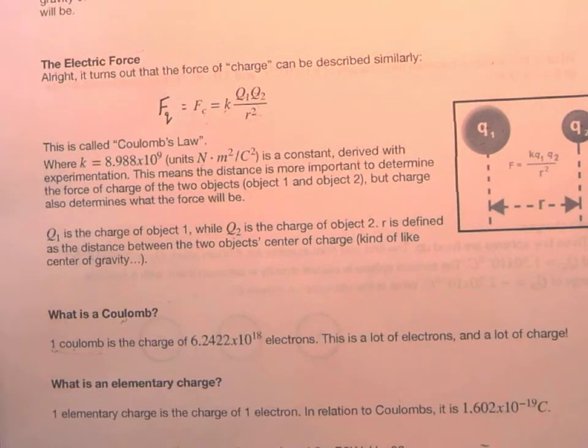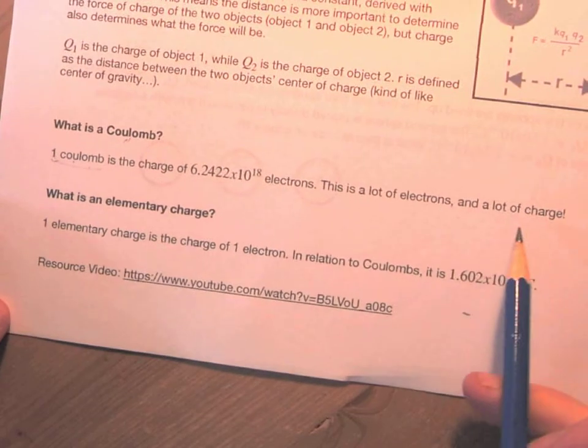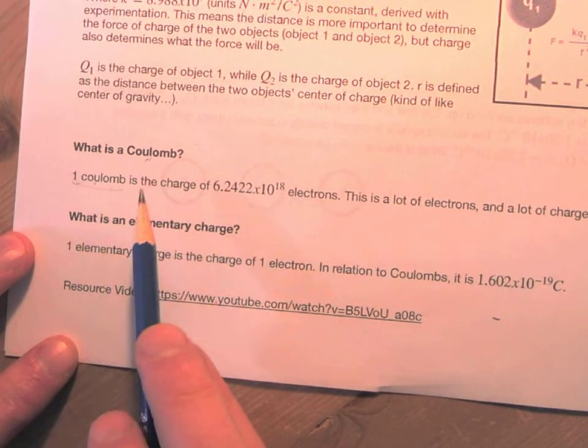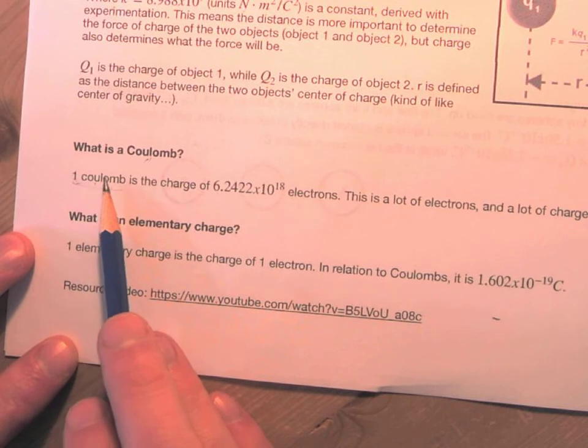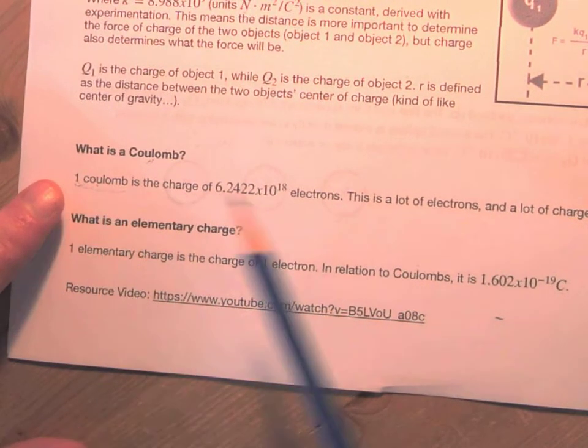So you can estimate that 1 Coulomb is a lot of charge. You have a lot more electrons than protons in this thing. Usually we actually deal with microcoulombs or smaller amounts, but this is the unit that they made up. So that's the unit. The main unit is a Coulomb.